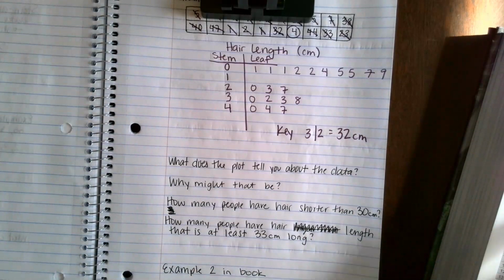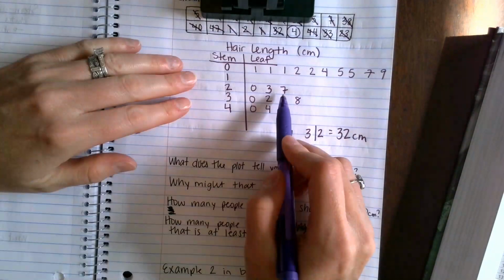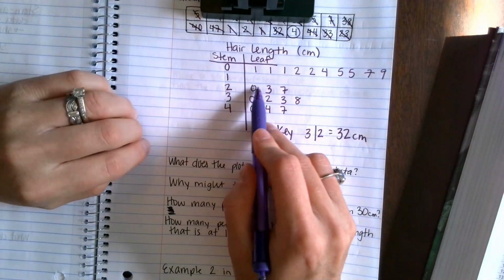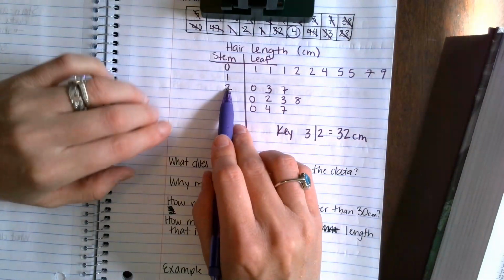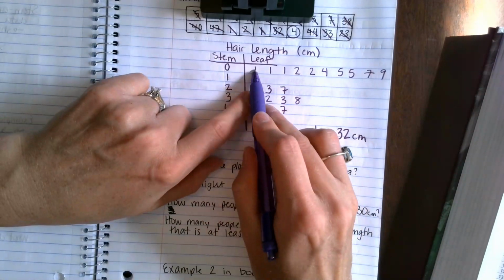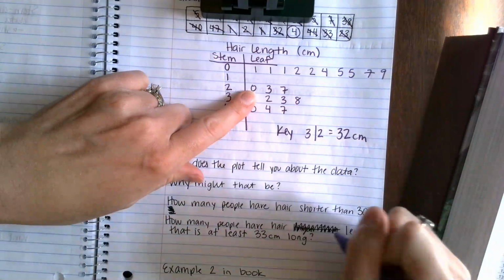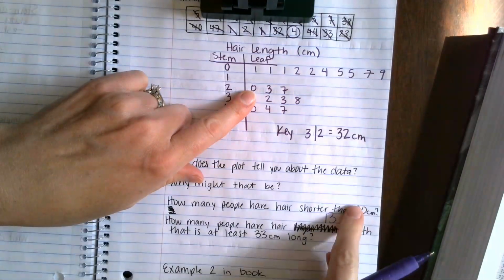All right, how many people have hair shorter than 30 centimeters? Well, here is 30 centimeters. Right here, 30. So shorter than that would be 1, 2, 3. Just count your leaves, because that 2 means 20, 23, 27. So 1, 2, 3, 4, 5, 6, 7, 8, 9, 10, 11, 12, 13. So 13 people have hair shorter than 30 centimeters.